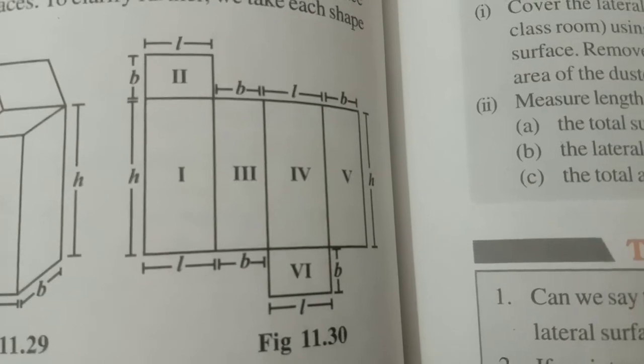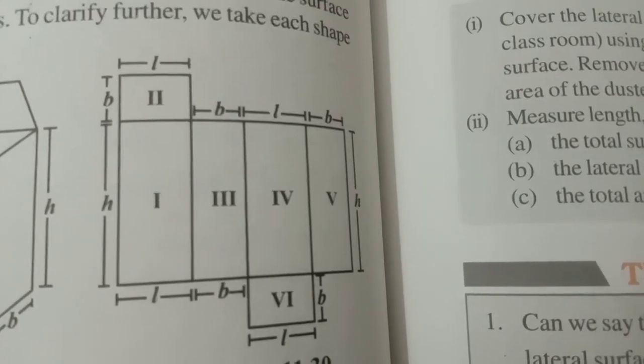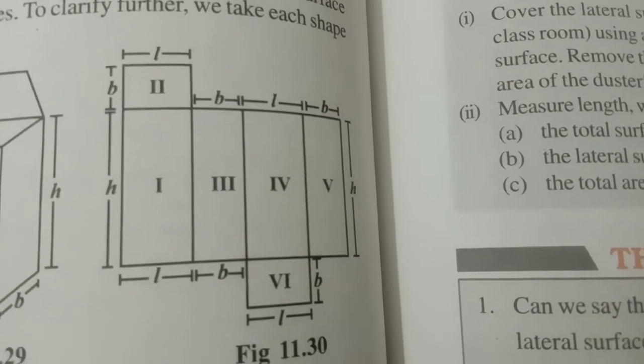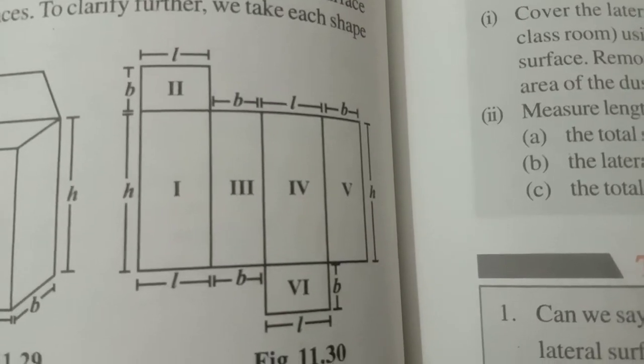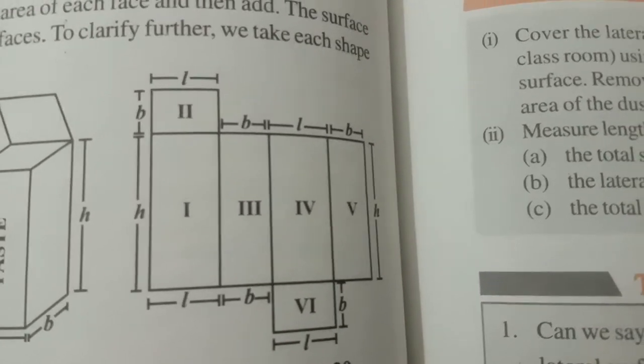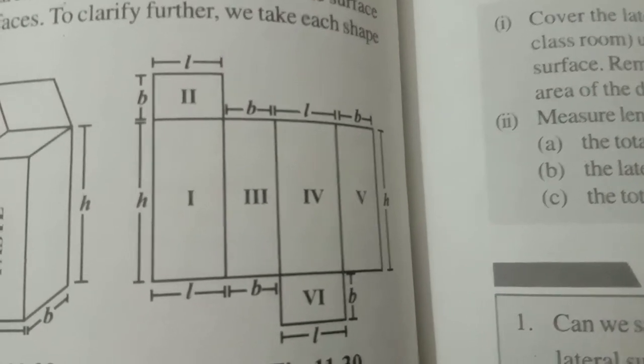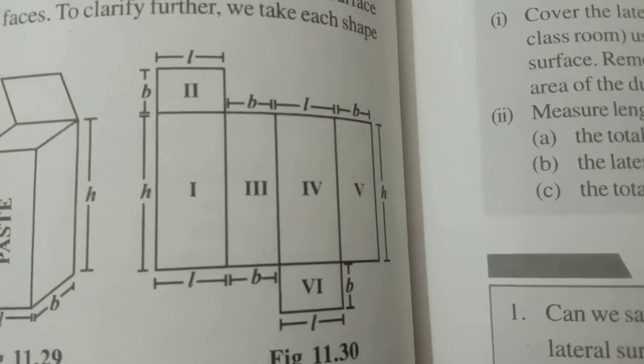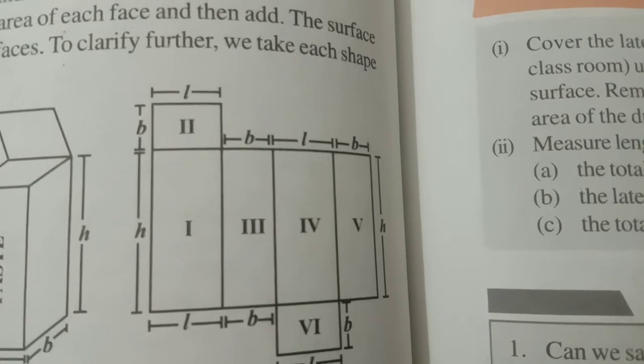So the areas of the 6 faces will give us the total surface area of the cuboidal box. For the first face we have length and height, so its area will be L into H. Then the second figure has L into B, that is length into breadth.